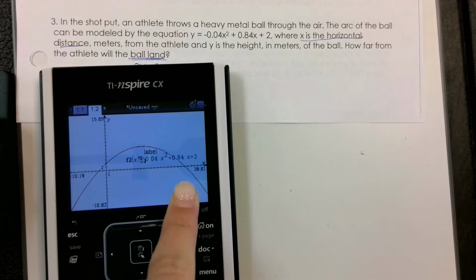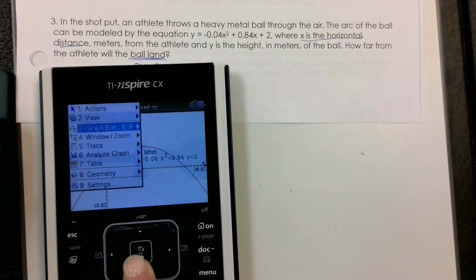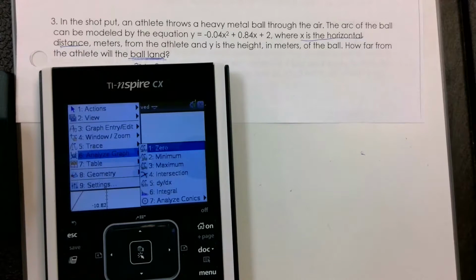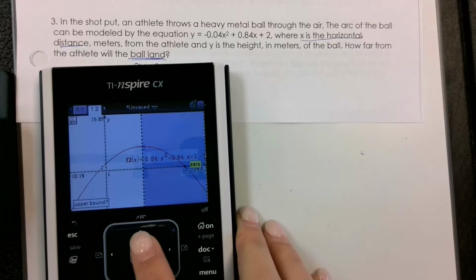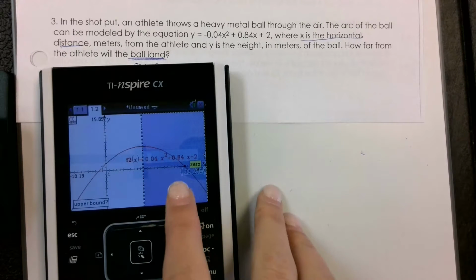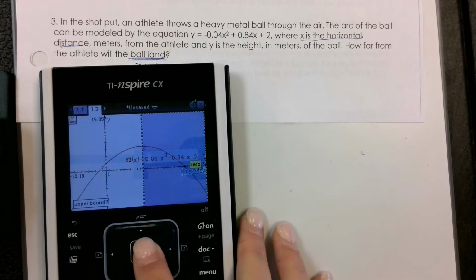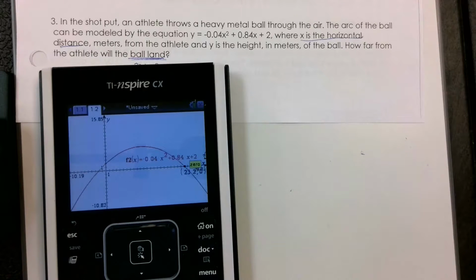How are we going to find out exactly where that point is? Menu, analyze graph, and what are we looking for? Zeros. So click somewhere on the left. Make sure you highlight where you think that zero is happening, and it should pop up as a little dot. Click somewhere on the right, and it'll tell you where that is.